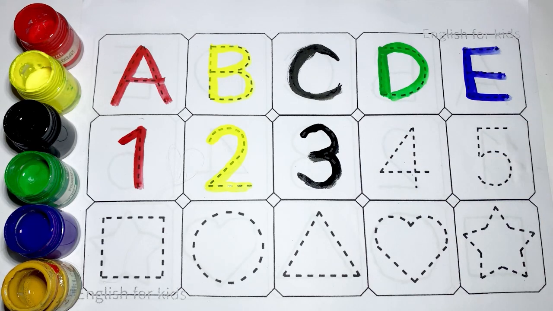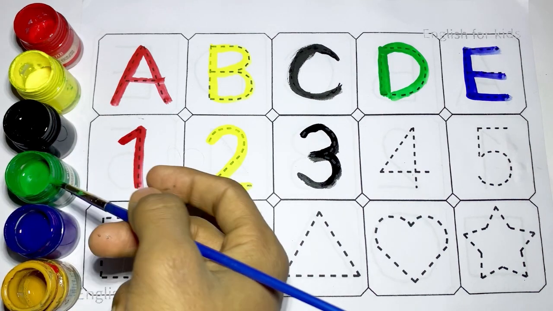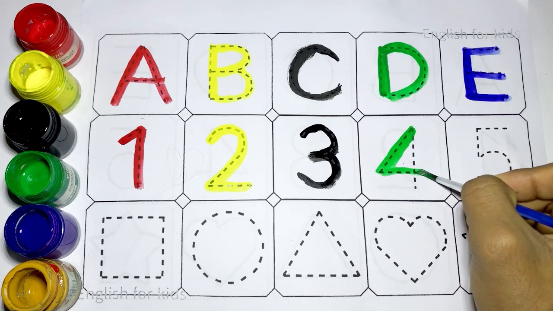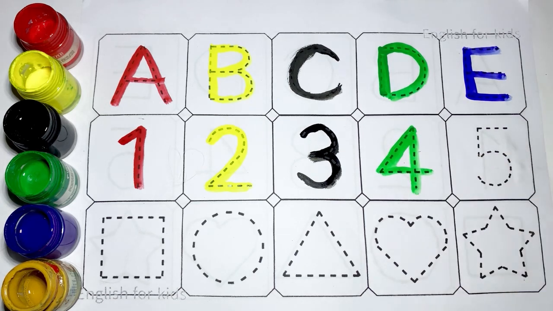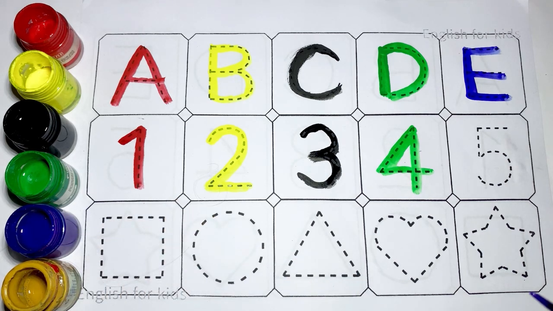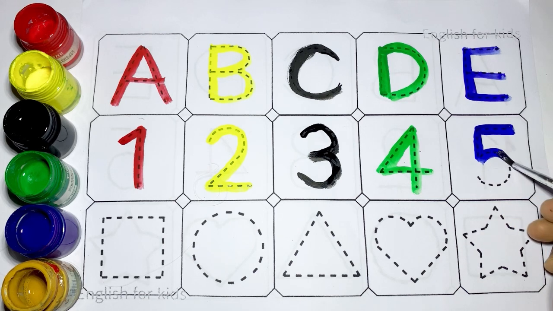Kids next 4. The numbers of 4 and use green color. F-O-U-R, 4. Kids next 5. The numbers of 5 and use blue color. F-I-V-E, 5.